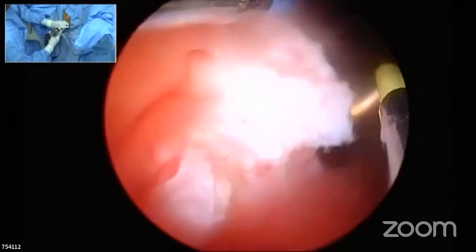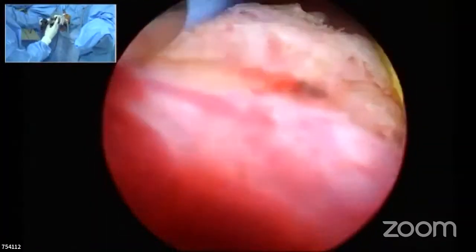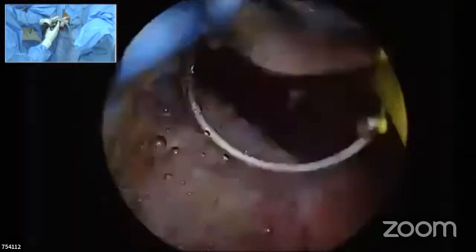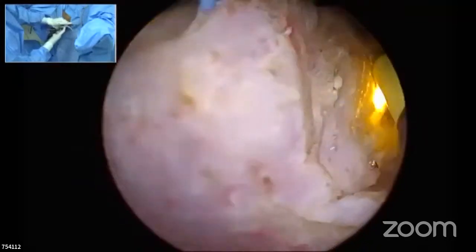So this is the lateral aspect which is already done, and this is a loop which is being resected. So that is the lobe which is there in the center. We resect it off, and then you will be able to manage the apex after that.